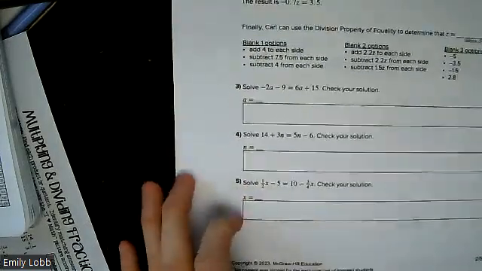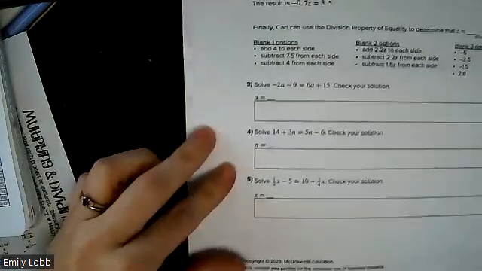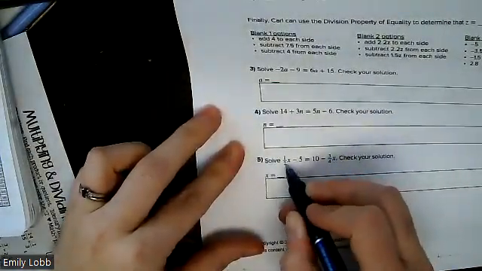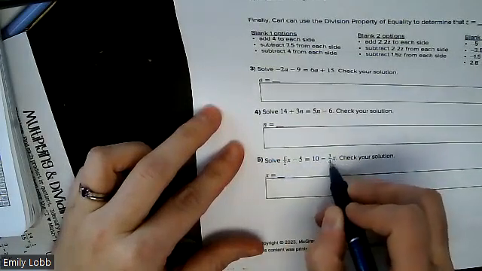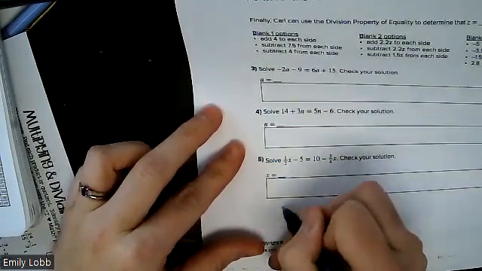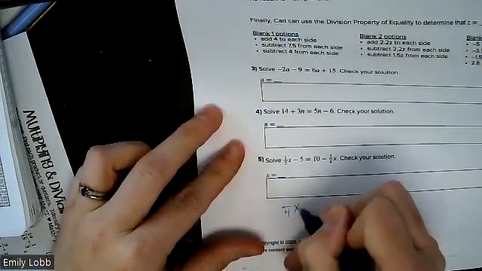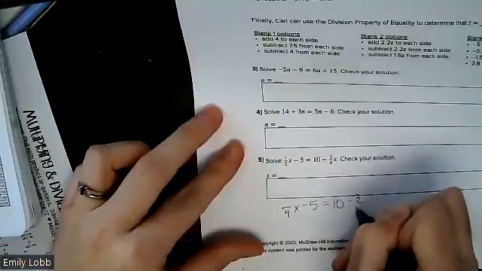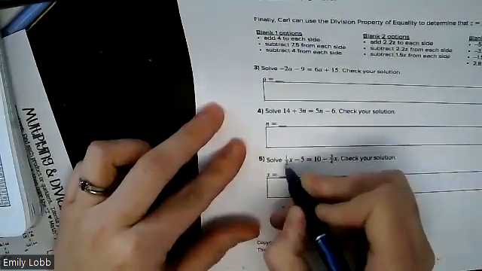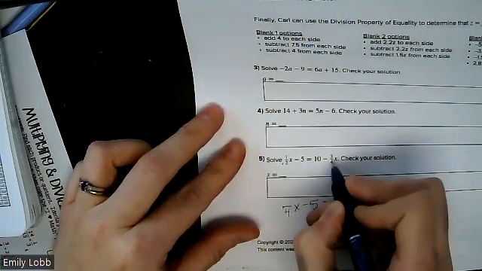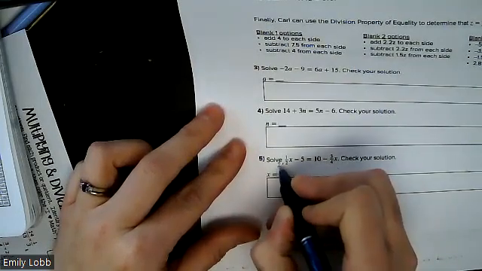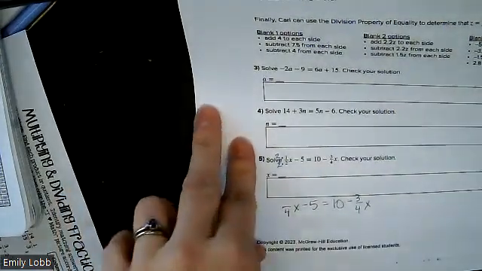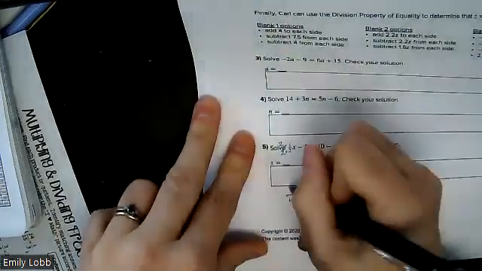So let's look at number 5 first. I'm going to say this 1/2 I need to write out of 4. So I have something out of 4x minus 5 equals 10 minus 3/4 x. So I had to multiply this 2 by what to get 4? 2. Now, whatever I do to the bottom, I have to do to the top. So 1 times 2 is 2.